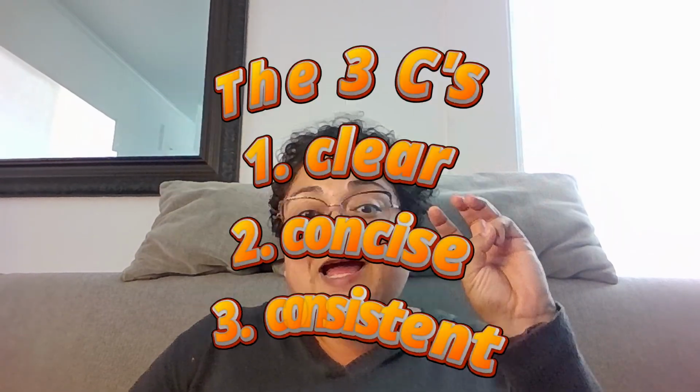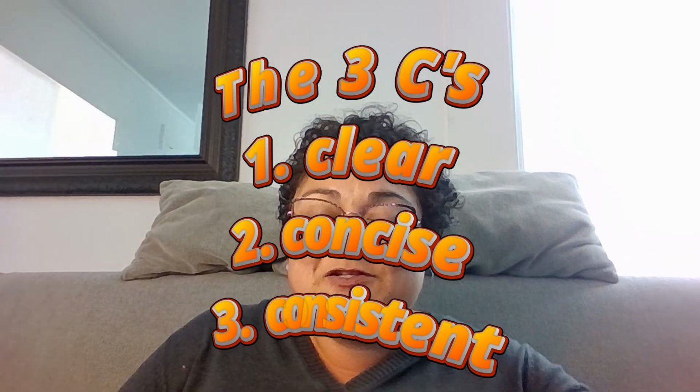So those are the three different strategies: being clear, concise, and consistent in communication when you are working in communication between teacher and parent, parent to teacher. Communication is so important. I mean, that is key. And it's the way that you foster a relationship that's going to be working towards the benefit of the child, ultimately.